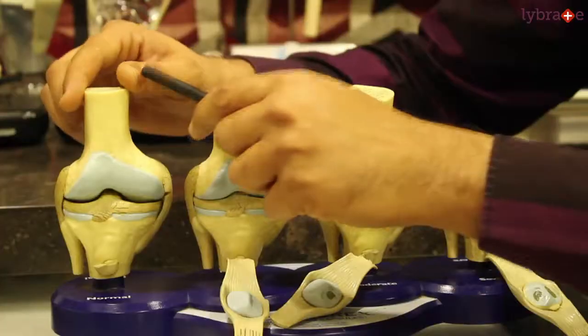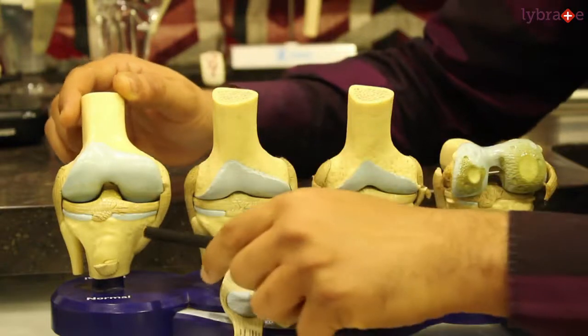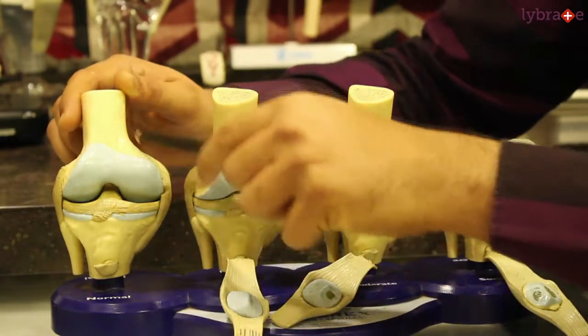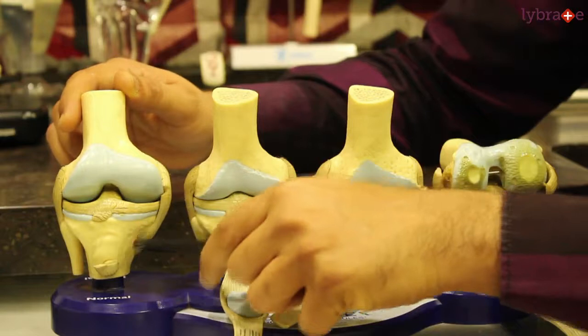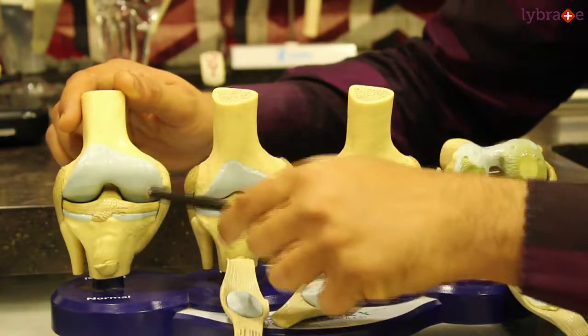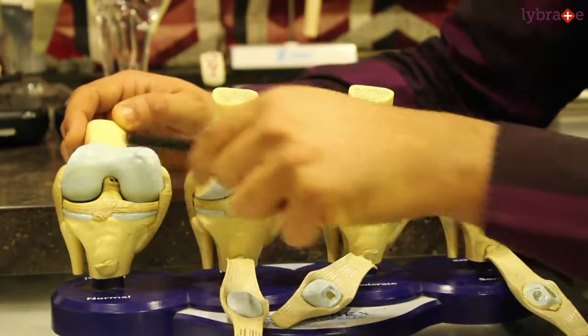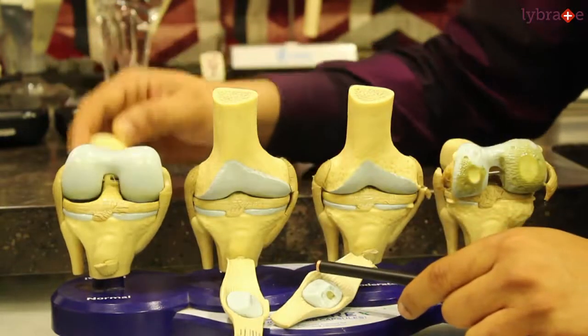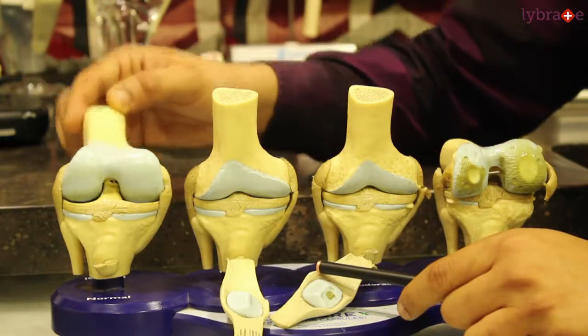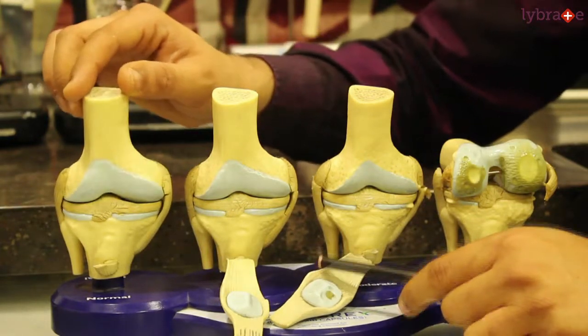Now this is a knee model. The knee is made up of the lower portion of the femur and the upper portion of the tibia, covered by cartilage. This blue thing marked here is the cartilage, a very smooth, glistening surface which allows for frictionless movement across the knee.